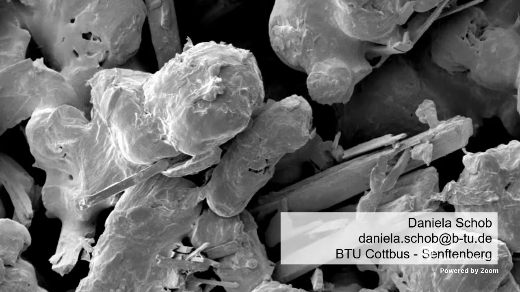Not a question, just the application of this material. At the moment it's not often used, but you use it for covers where you have a higher loading.